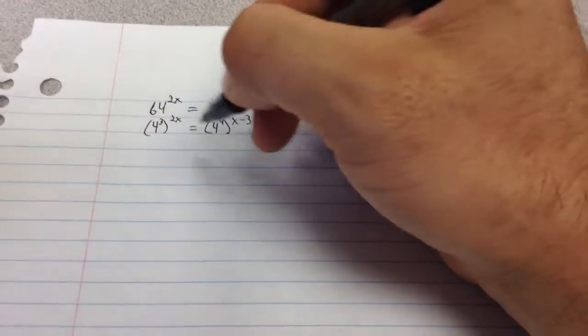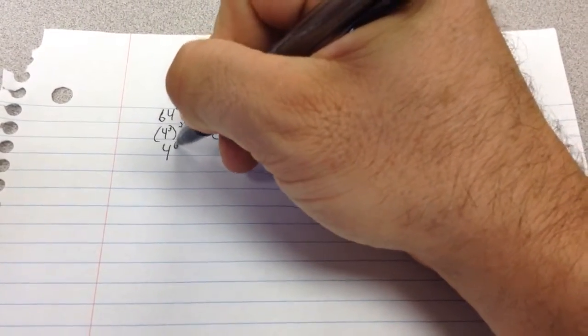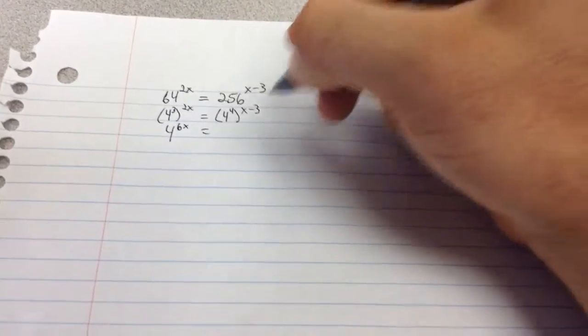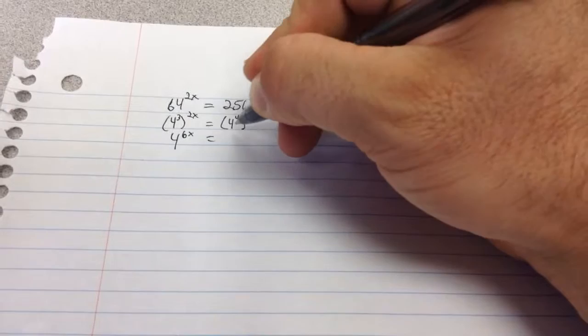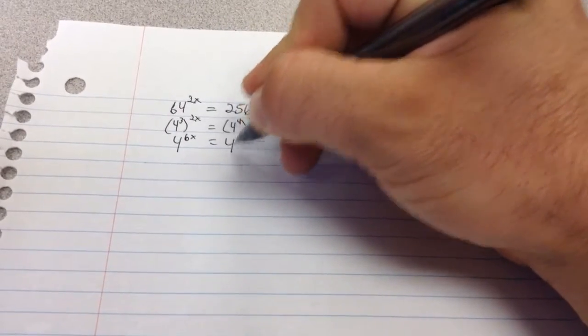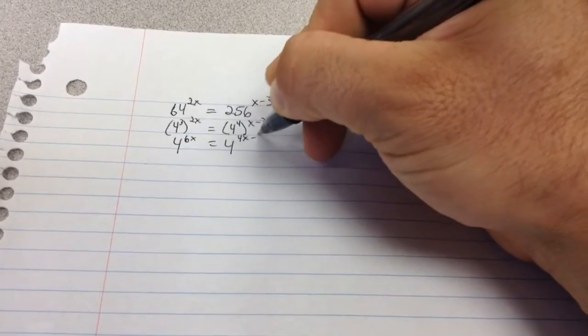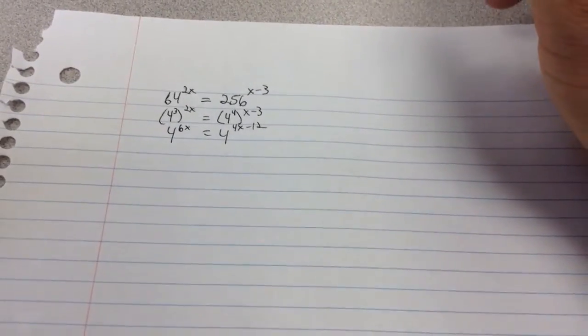So what I want to do here is multiply these exponents because you have a power raised to a power. So you get 4 raised to the 6x power. And then you multiply on this side, being careful to do 4 times the x and 4 times the negative 3 to get your negative 12.